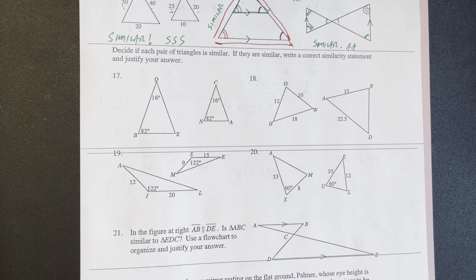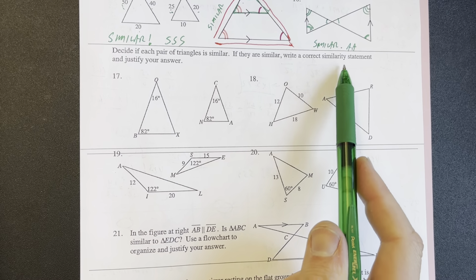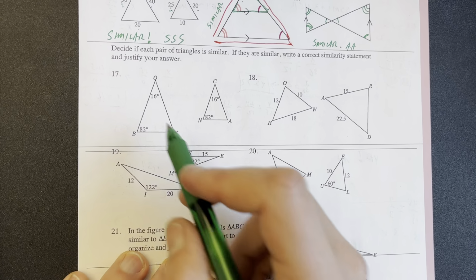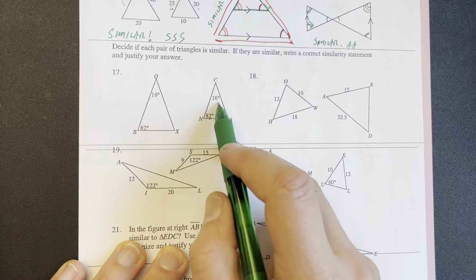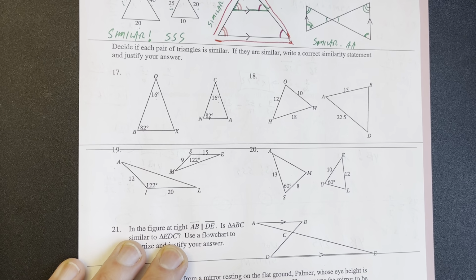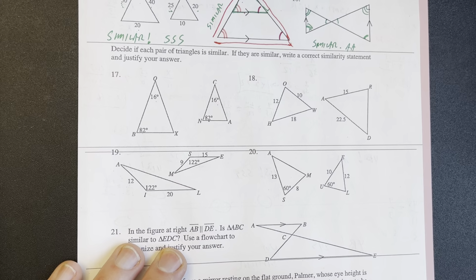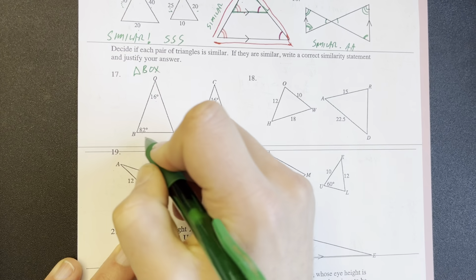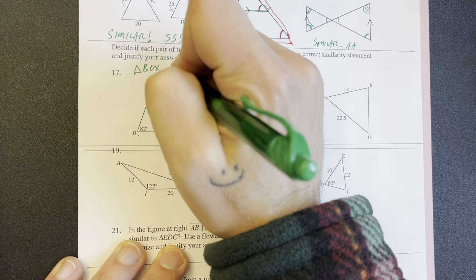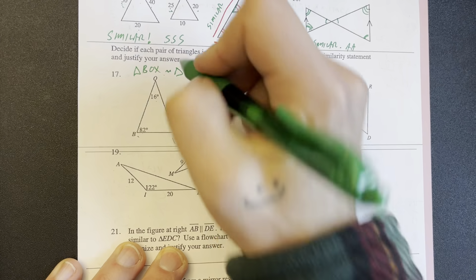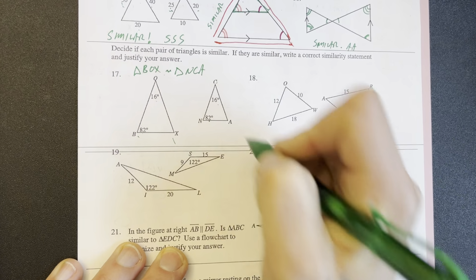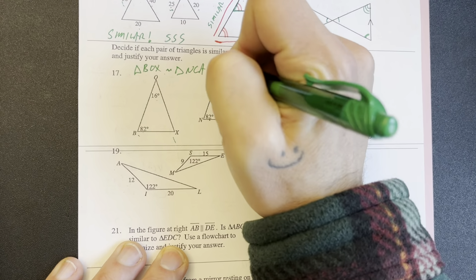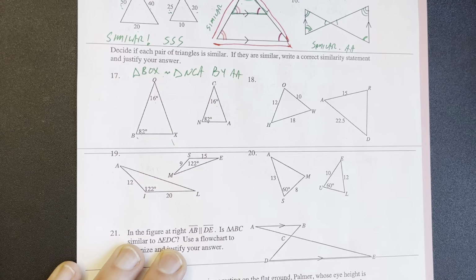Moving on. Decide if each pair is similar. If they're similar, write the correct similarity statement. So it's the same process, but now we're actually using the letters and writing the statement out. So this one's pretty clear cut, 82 and the 82, 16 and the 16. I'm not even gonna look at the last one because I only need 2 of them. I know that they're gonna match because all angles must add up to 180. So I would say triangle, and because there's a letter or a word here, BOX, I'm gonna use it, is similar to triangle NCA. It's tempting to do CAN, but it doesn't work. And then the similarity statement, okay, and how do we know? We'd say by angle, angle.